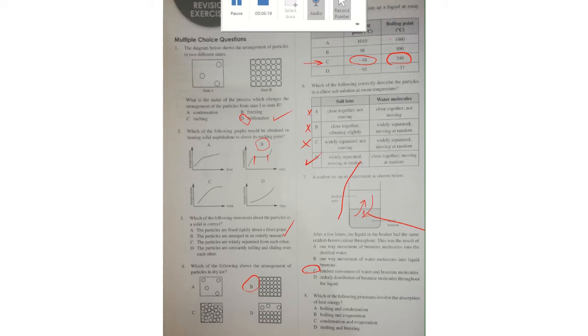Which of the following processes involves the absorption of heat energy? Boiling involves absorption of heat energy. Evaporation also involves absorption of heat energy. So the choice will be B.